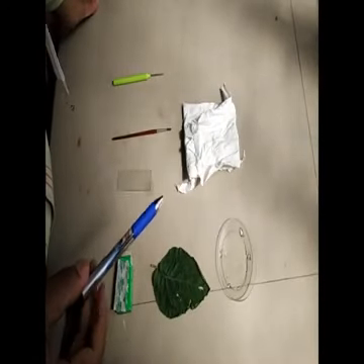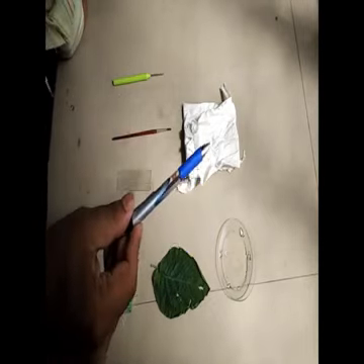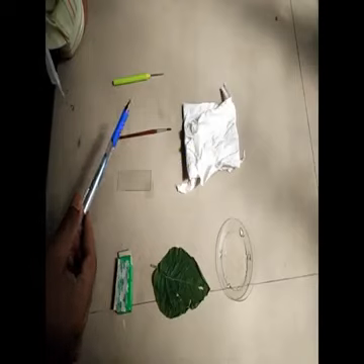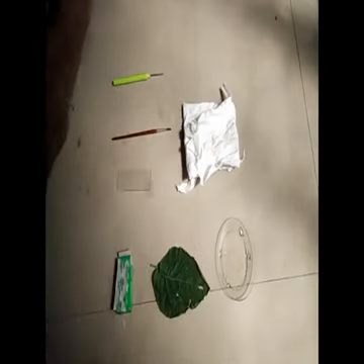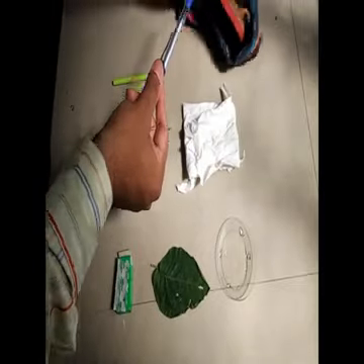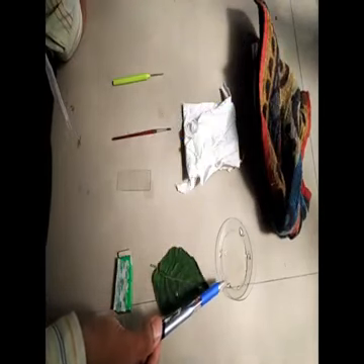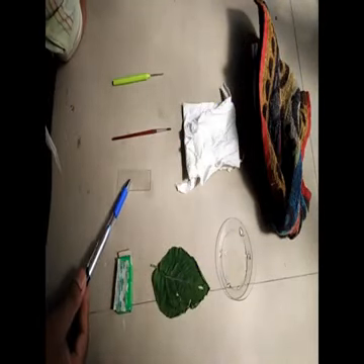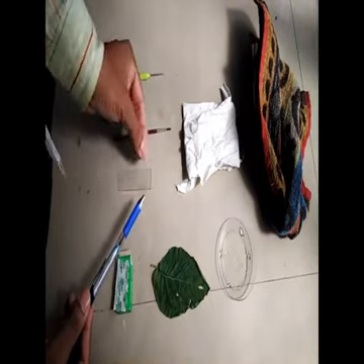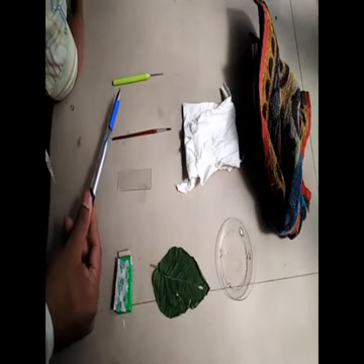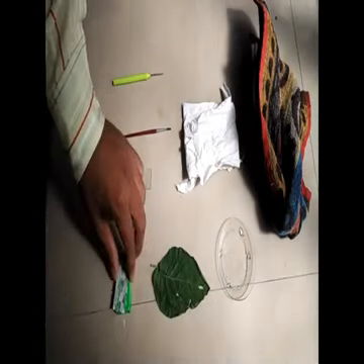Before the start of the experiment, make sure that you have the following materials with you. For example, tissue paper, a napkin, then a watch glass with water, a microscope slide, a cover slip, this is a cover slip, a brush, a needle, a dissecting needle, and a razor blade.